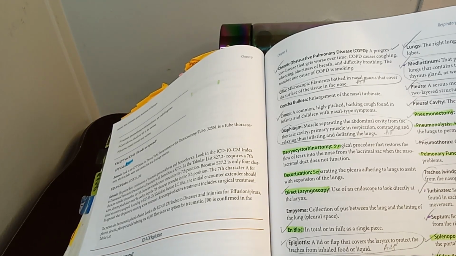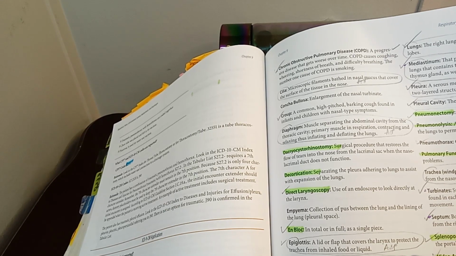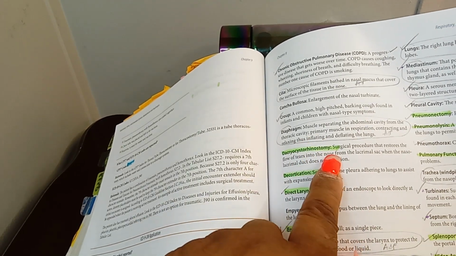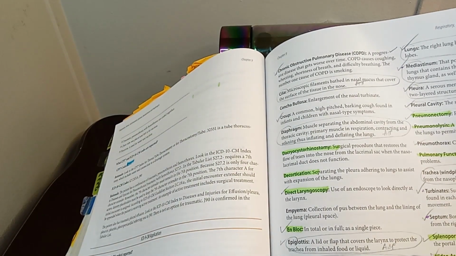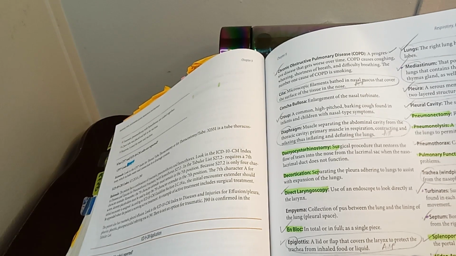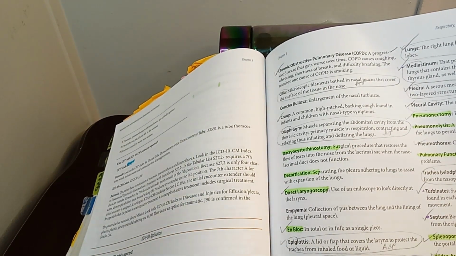When you see these big words, try and break them up and start working from your suffix. Ostomy right here, O-S-T-O-M-Y, that is the suffix. So start by reading it backwards.